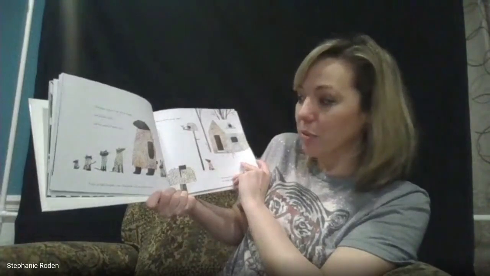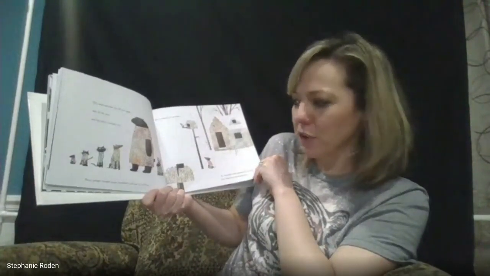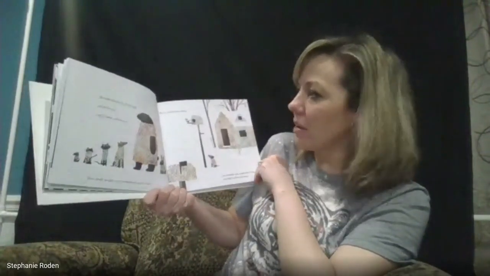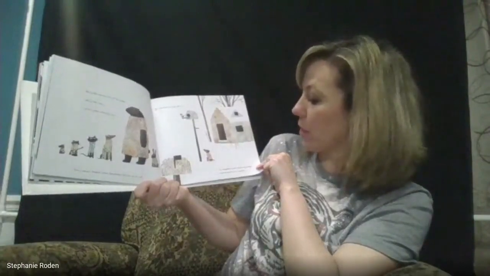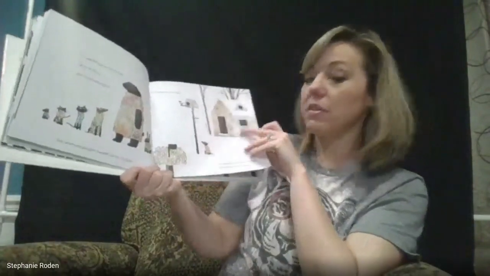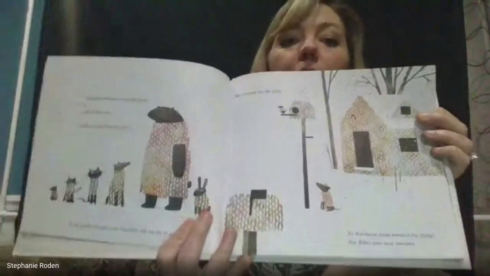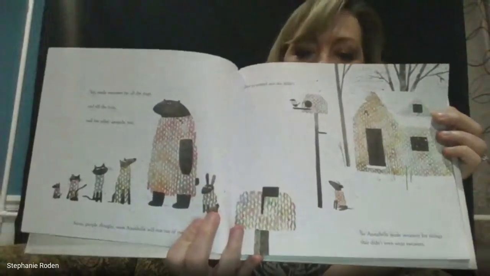She made sweaters for all the dogs and all the cats and for other animals too. And soon people thought, soon Annabelle will run out of yarn. But it turned out she didn't. So Annabelle made sweaters for the things that didn't even wear sweaters. Like a mailbox, a house, or a birdhouse.